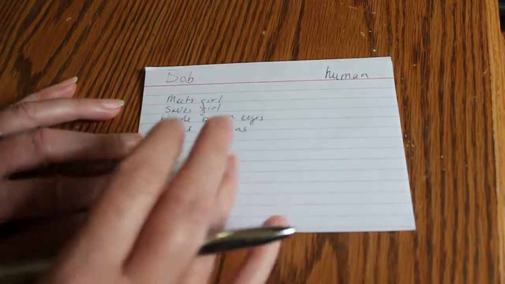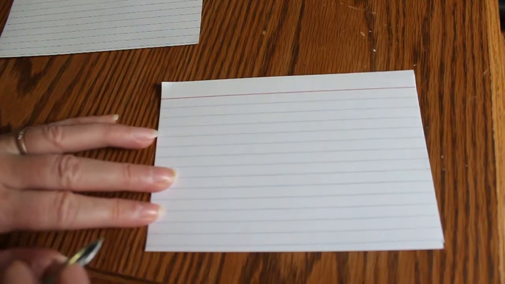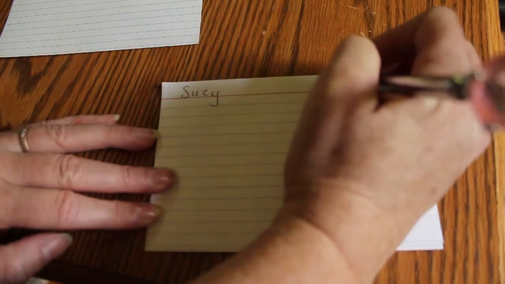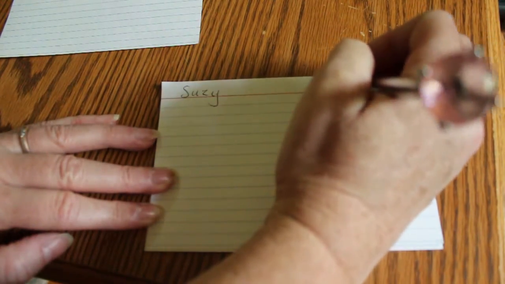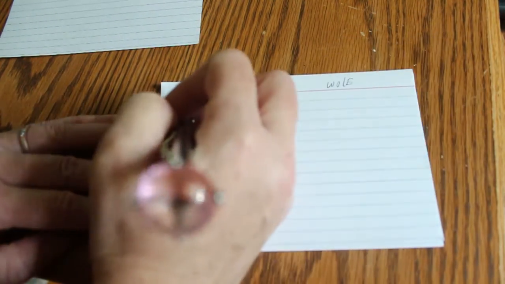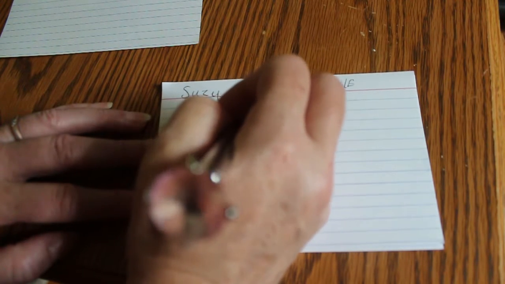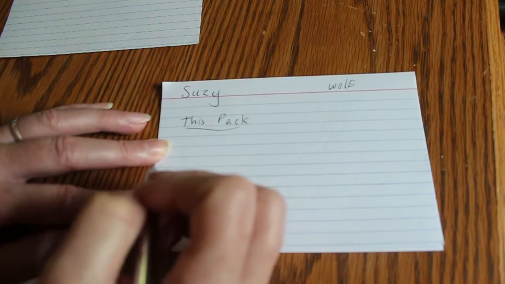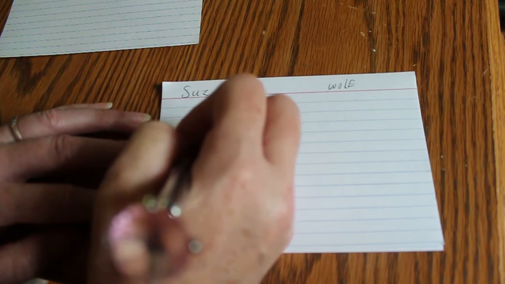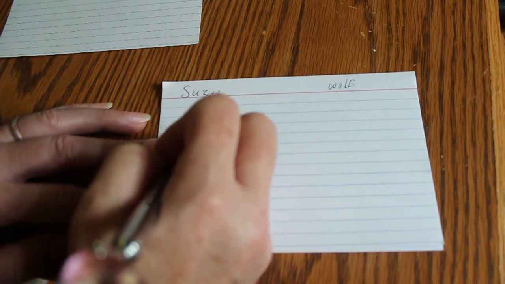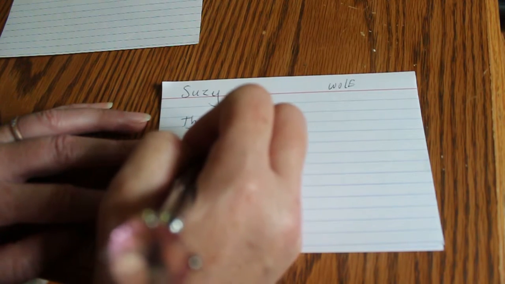You know, Susie is his love interest, and she just happens to be a wolf shifter. Then just like you did with Bob, you want to list things like what they look like, what their inciting incident might have been. You might want to write down their favorite foods or favorite music. Again, same with Bob. You want it to seem as real in your head as possible so that you can write him real for your readers.